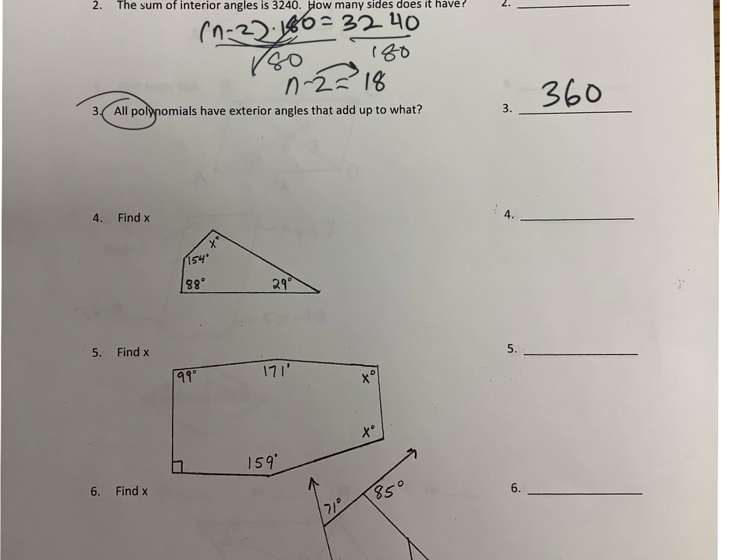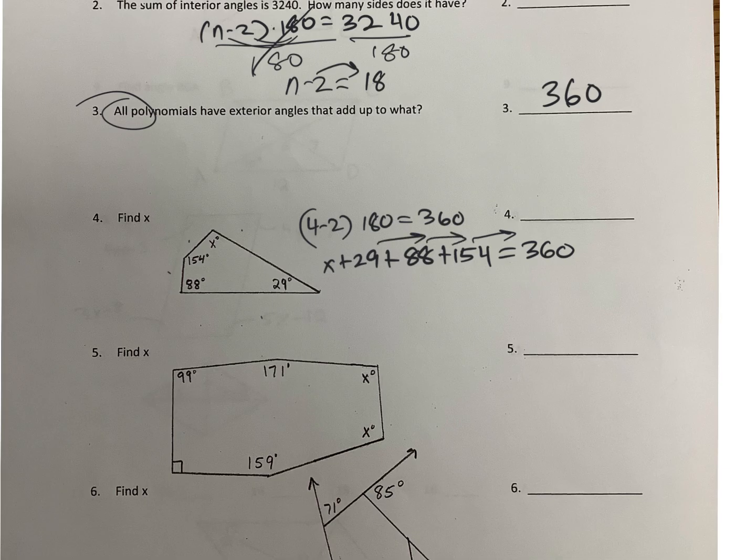So this is a 1, 2, 3, 4-sided figure. So 4 minus 2 times 180 is 360. 4 minus 2 is 2. 2 times 180 is 360 degrees. So x plus 29 plus 88 plus 154, all of those add up to 360 degrees. So we take 360 minus 154 minus 88 minus 29. So we're subtracting these to the other side. And that leaves x on the left and 89 on the right.